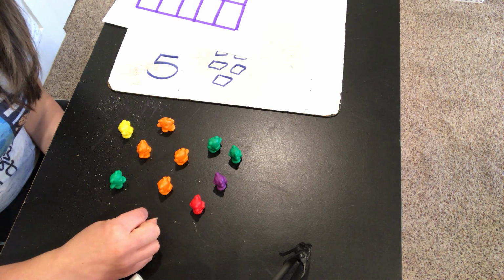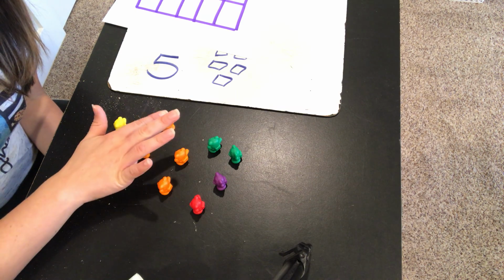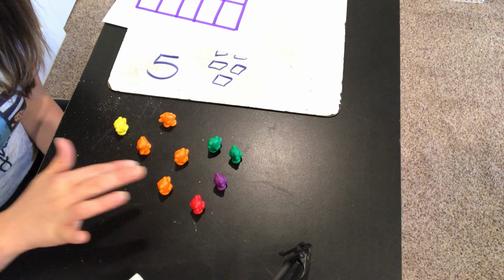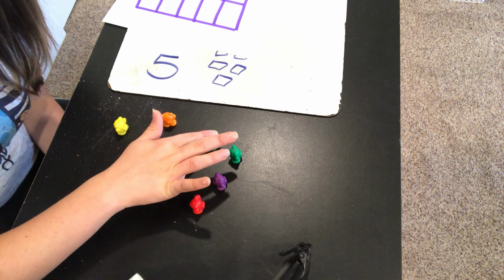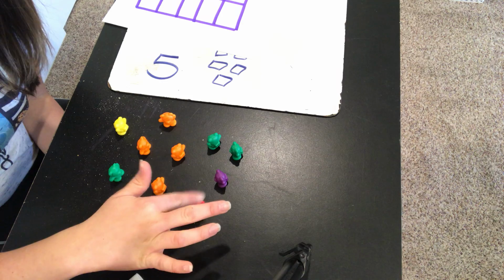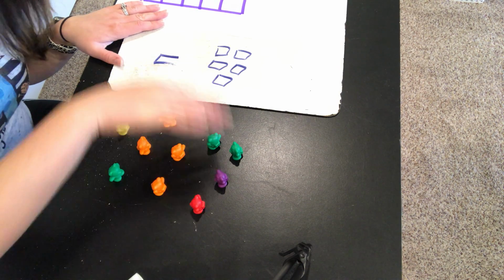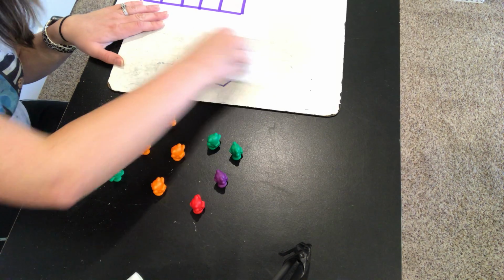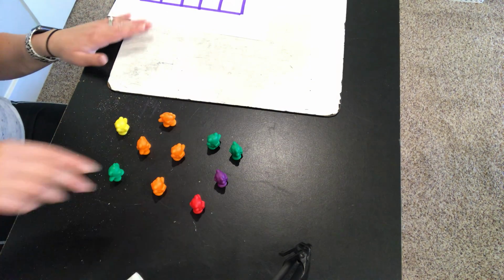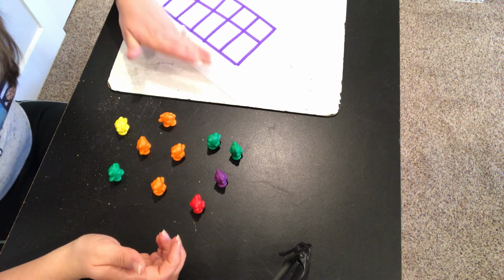Let's count and see if this is 10. 1, 2, 3, 4, 5, 6, 7, 8, 9, 10. Okay, so we have 10 here. This is not correct anymore because this was showing 5. Okay, if we have 10, let's look at the way that I have this here.